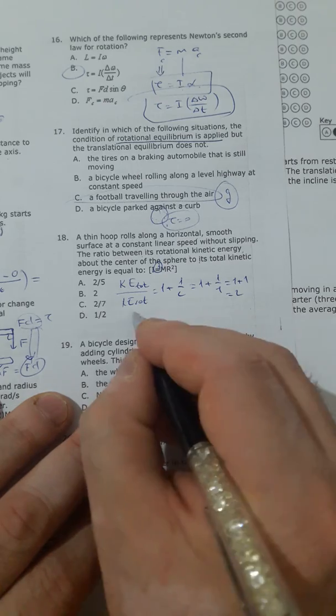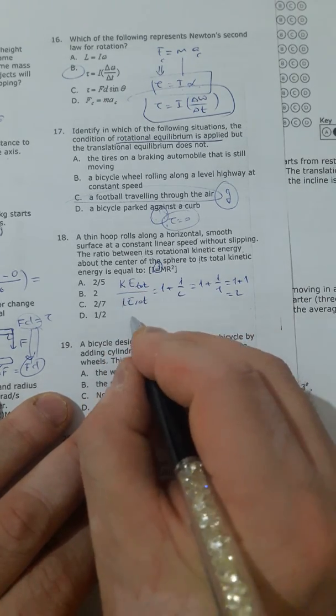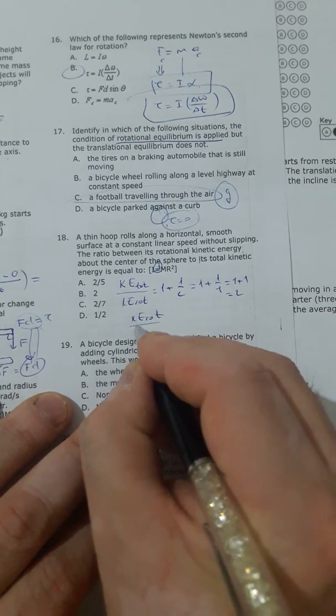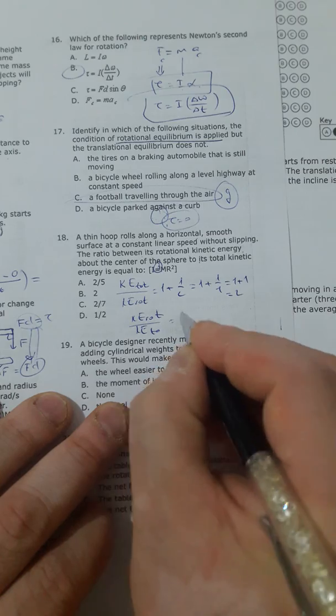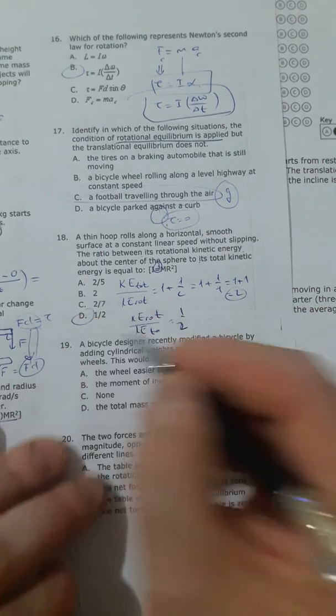However, the question is not this. The question is to calculate rotational kinetic energy divided by total kinetic energy. You are just going to invert it. Rotational kinetic energy over total kinetic energy will be equal to 1 over 2. If this is 2, then the reverse must be 1 over 2.